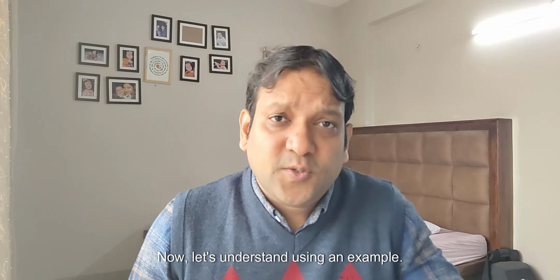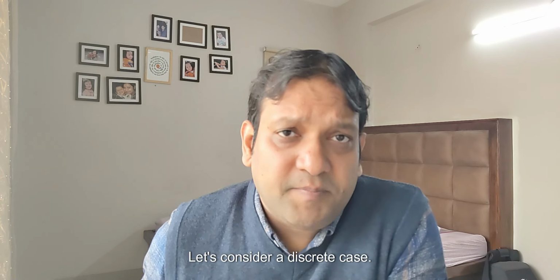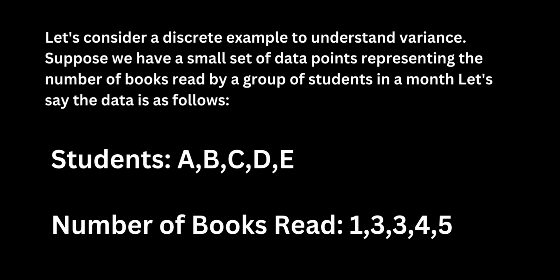Now, let's understand using an example. Let's consider a discrete example to understand variance. Suppose we have a small set of data points representing the number of books read by a group of students in a month. Let's say the data is as follows. Students A, B, C, D, E. Number of books read: 1, 3, 3, 4, 5.